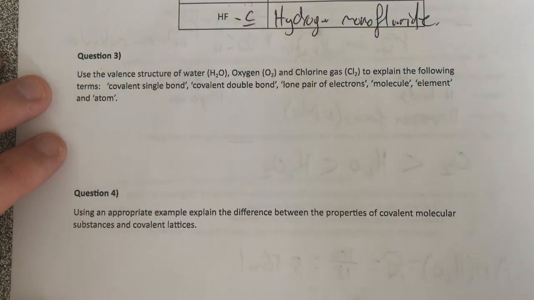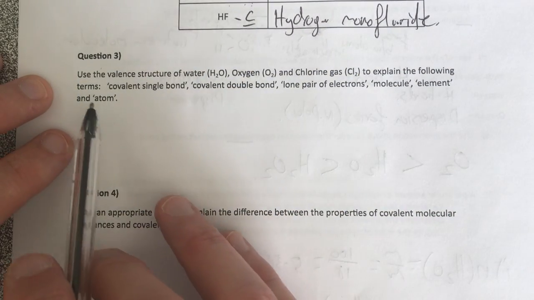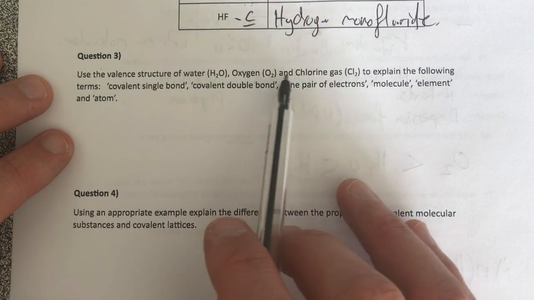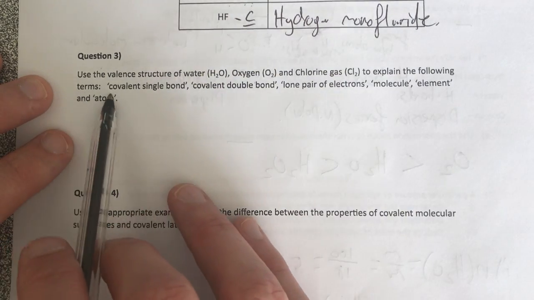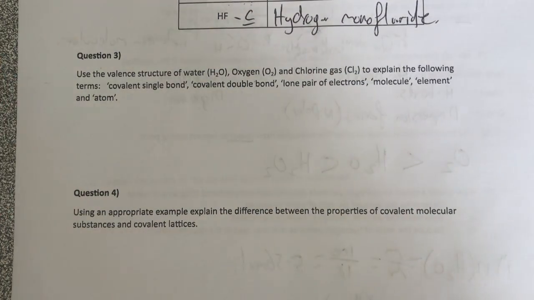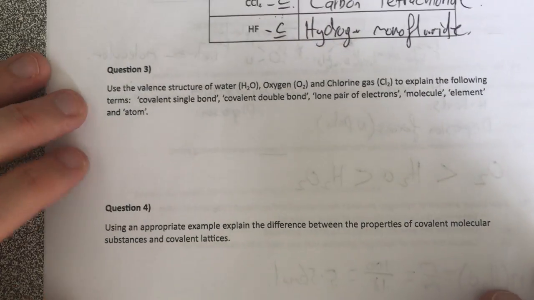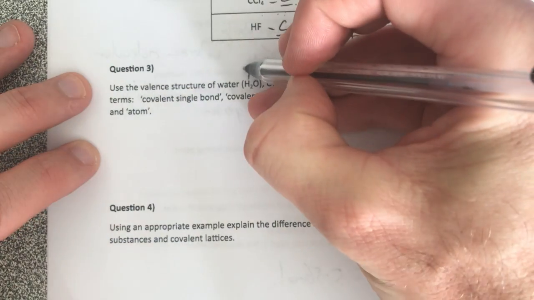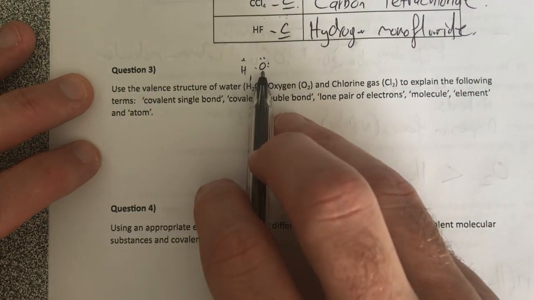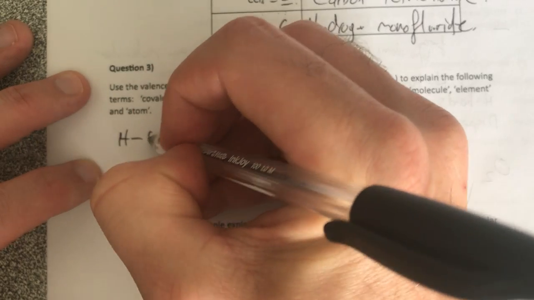So question 3 for my practice test A in this chemistry test is: use the valence structure of water, oxygen and chlorine gas to explain the terms single bond, covalent bond, lone pair of electrons, molecule, element and atom. That's a lot of stuff for not a lot of room, but let's try and work it out. So my water, H2O, draw my Lewis dot structures and come together with a molecule.